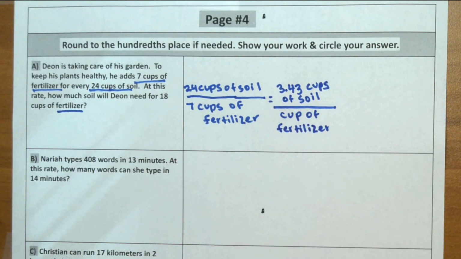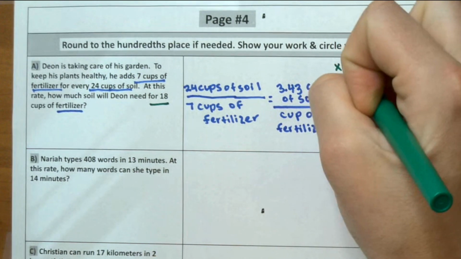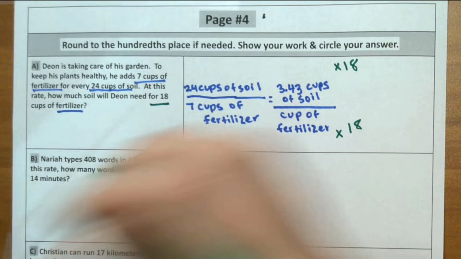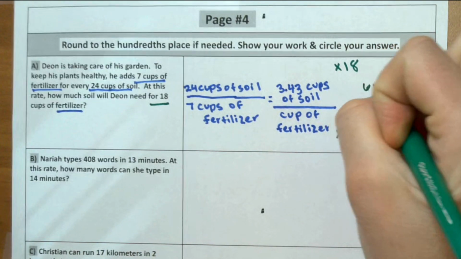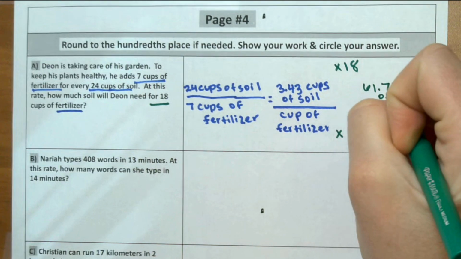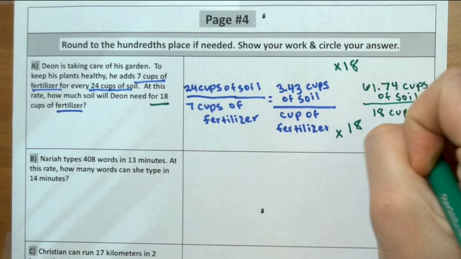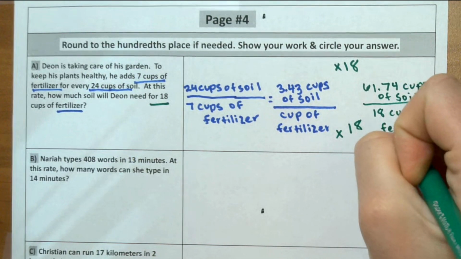Now that we have our unit rate, we can multiply this by 18. And we get 61.74 cups of soil for 18 cups of fertilizer.